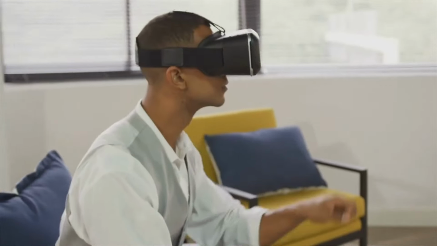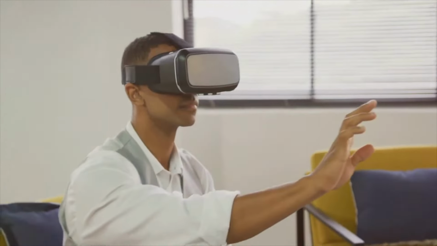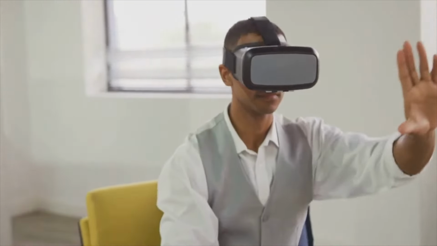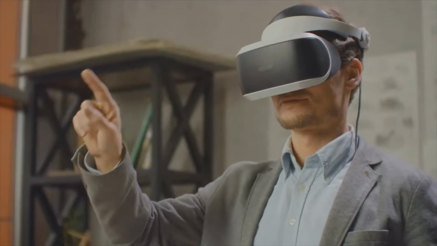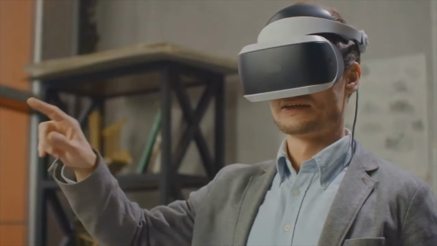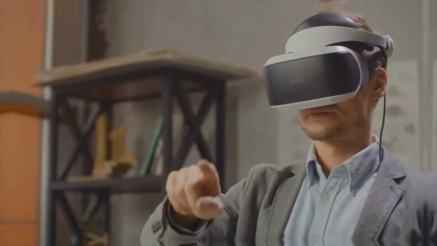Imagine a world where technology seamlessly integrates into every aspect of our lives, making things easier, faster, and more efficient. As an IT professional, you have the power to turn this vision into reality. Embrace the challenges, seize the opportunities, and be a part of the exciting journey towards a tech-driven future.